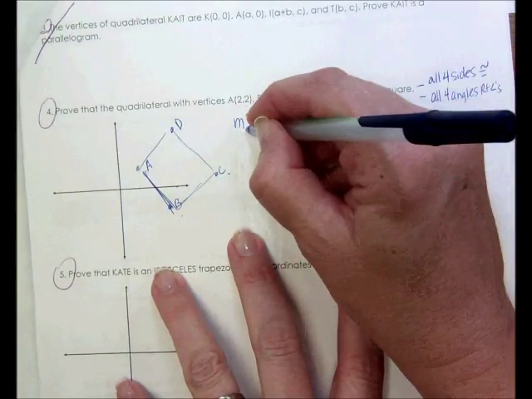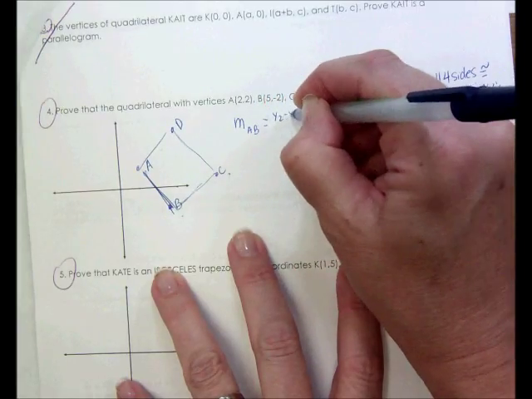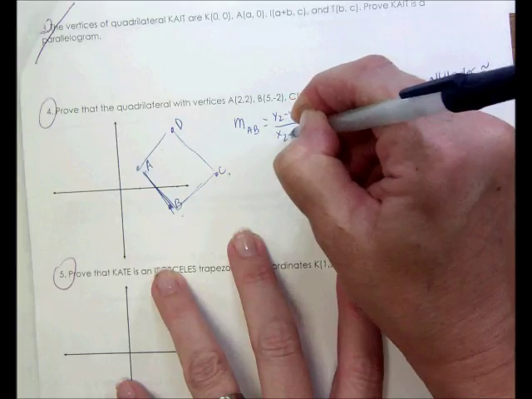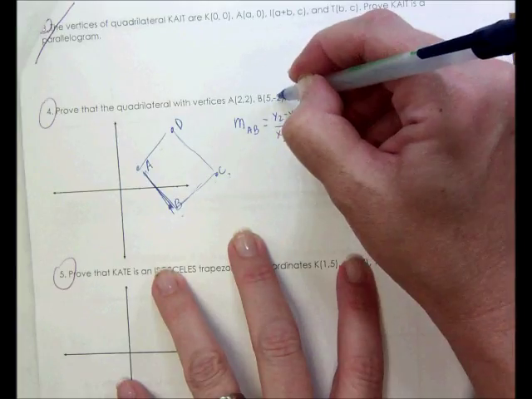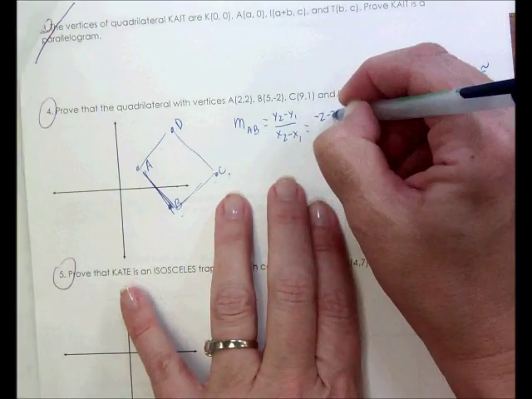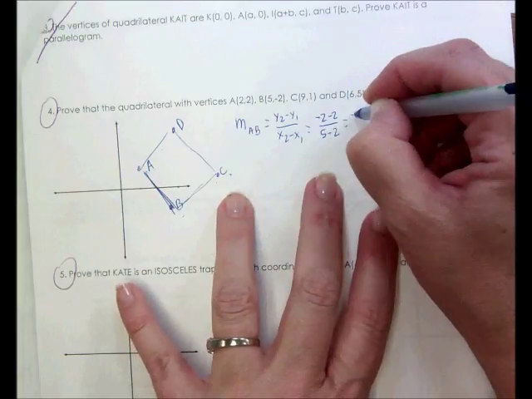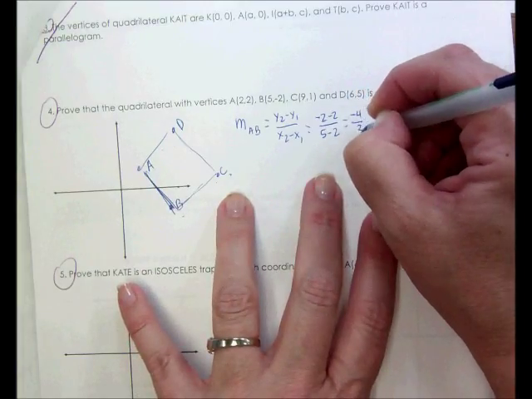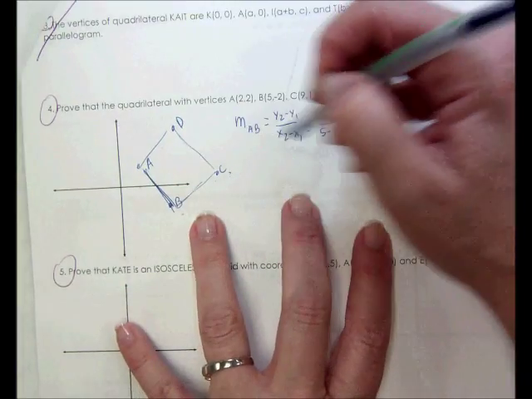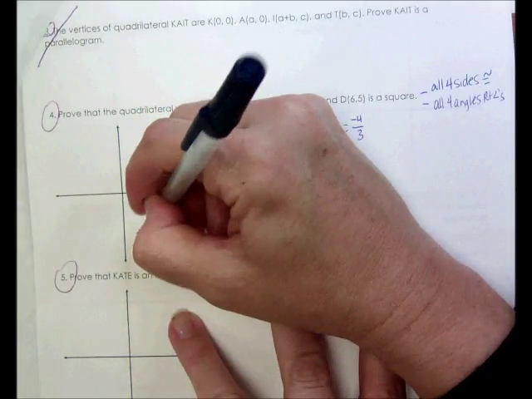So the slope of AB, and that formula is y2 minus y1 over x2 minus x1. And I'm going to choose B to be my x2, y2. So I have negative 2 minus 2 over 5 minus 2. So that's going to be negative 4 over 3. So my slope of AB is going to be negative 4/3.